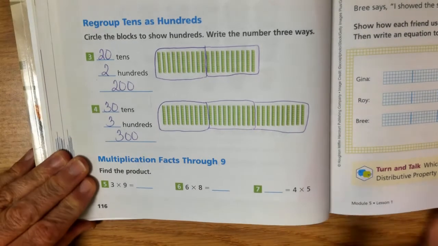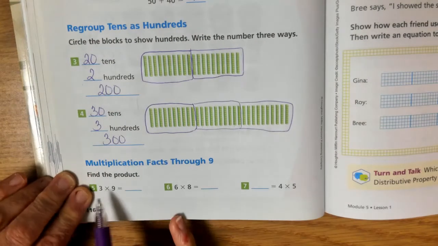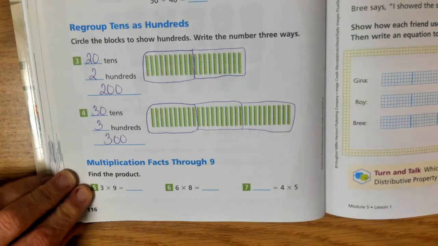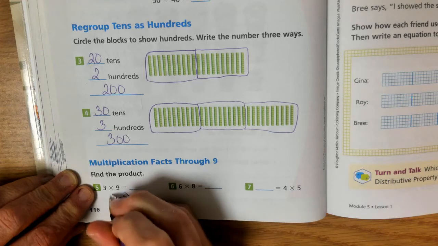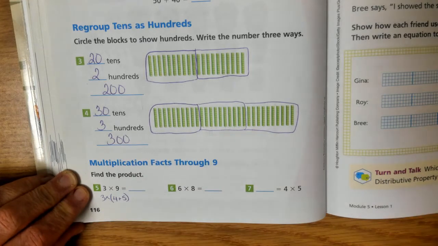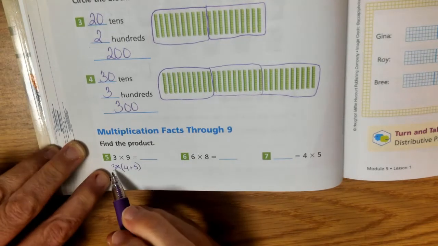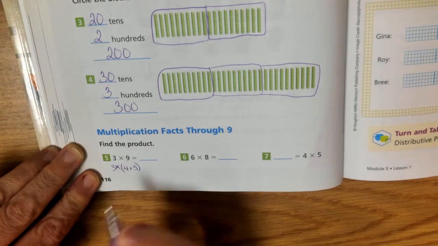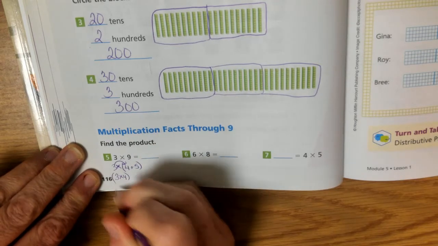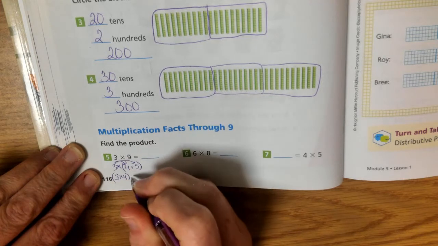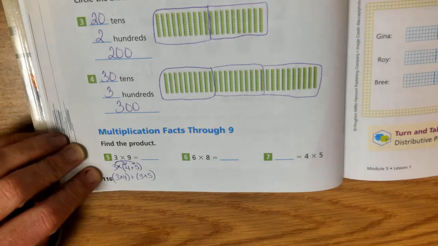Nice. All right, and now we need to find the product of some of these multiplication facts. So 3 times 9. Remember, we could take our 9 and make it a 4 and a 5, and we could multiply that by 3 to help us find our product. So I'm going to take my 3 and multiply it by each piece. So 3 times 4, and we're also going to multiply 3 times 5. And then when we're all done, we're going to add up the two answers.